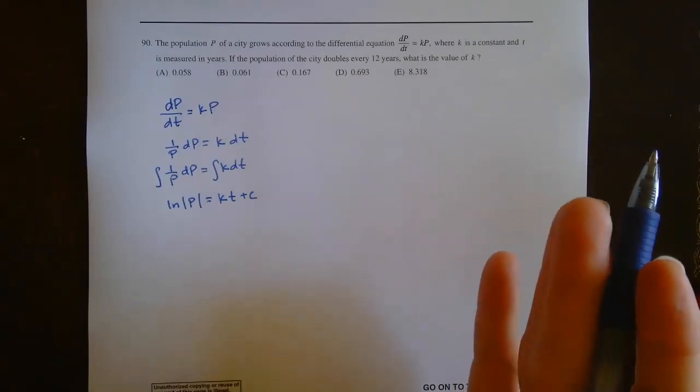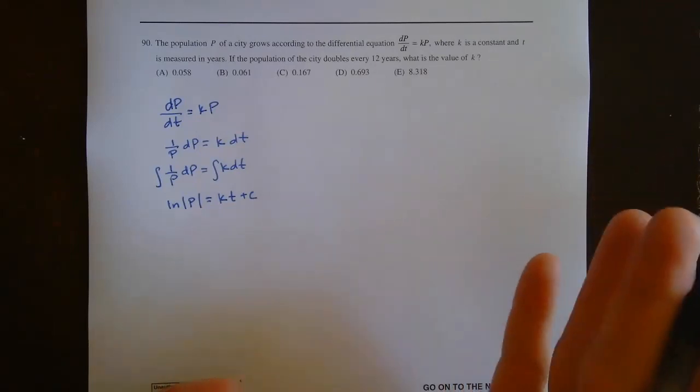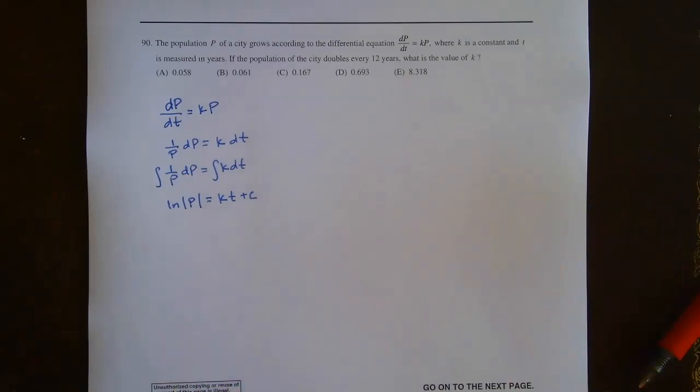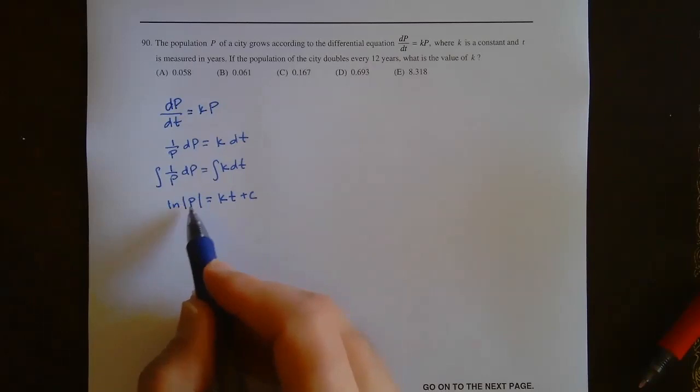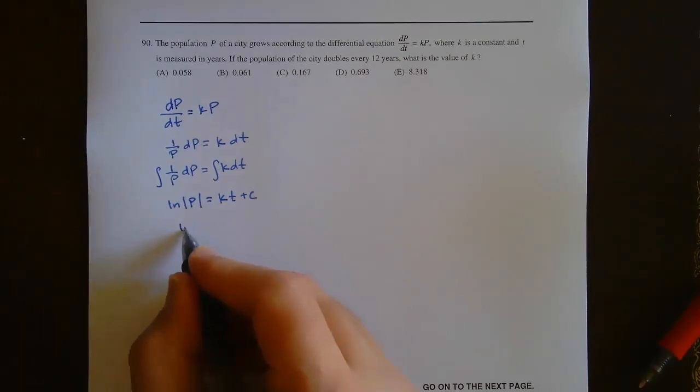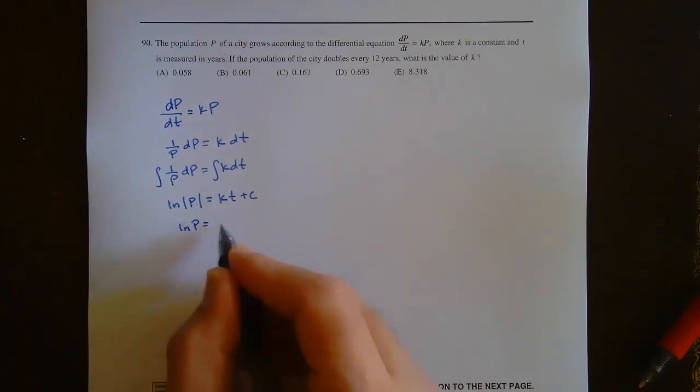Because population is always positive, right? You can't have a negative number of people, okay? You can have a negative rate at which the people are changing, but you can't have negative population. So we don't have to worry about the absolute value on this. So I'm going to change this to the natural log of P is equal to kt plus C.